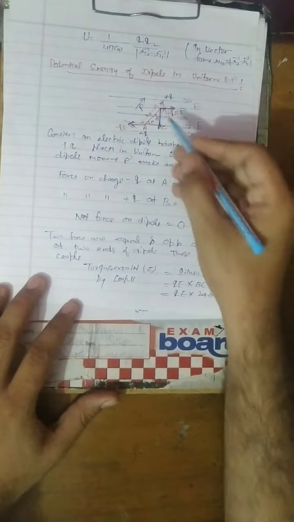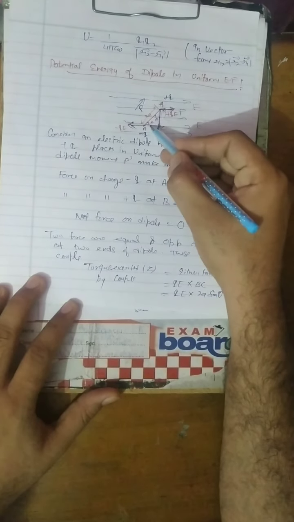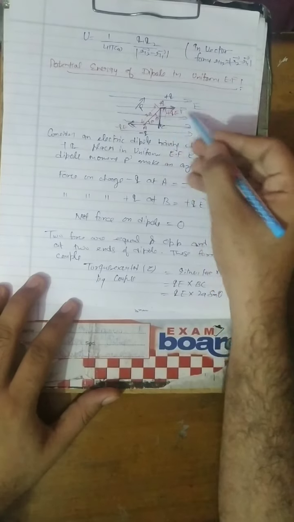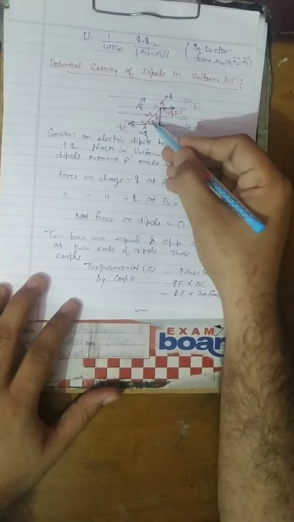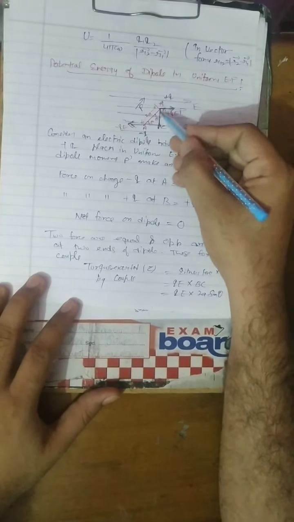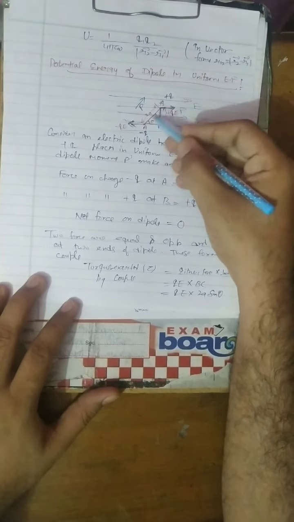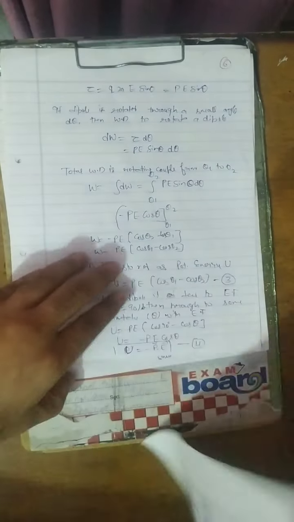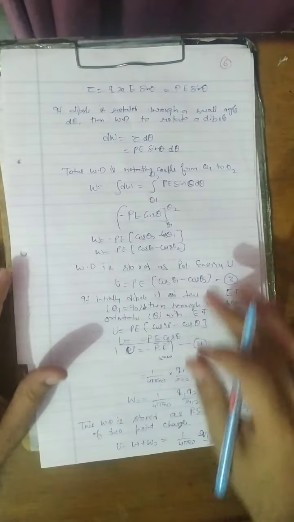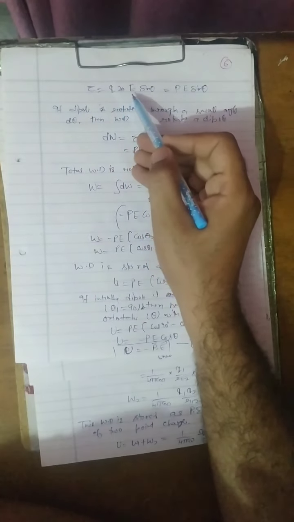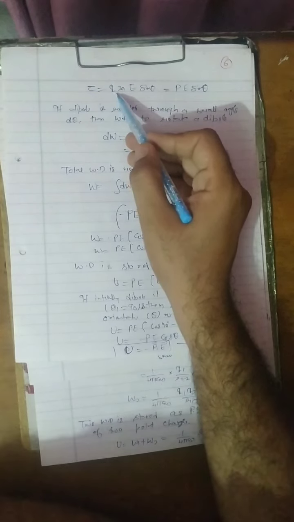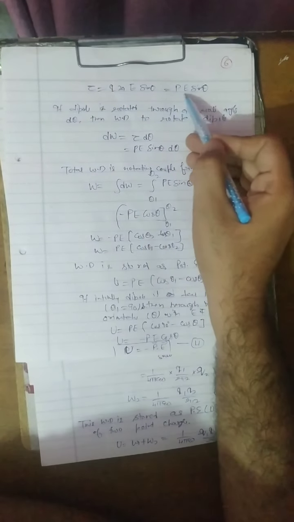So BC in this triangle, if this is the 2A, this is the theta, the electric field makes an angle theta with this dipole. So this BC comes out to be 2A sin theta. So torque is equal to Q into 2A into E into sin theta. As we know, dipole moment is Q into 2A, so that is PE sin theta.